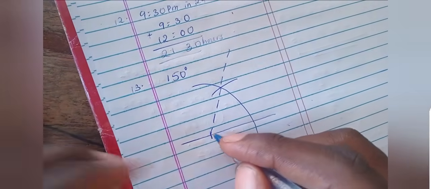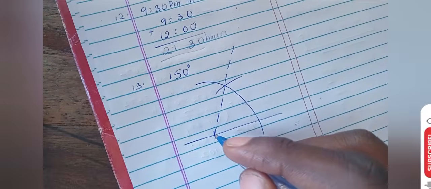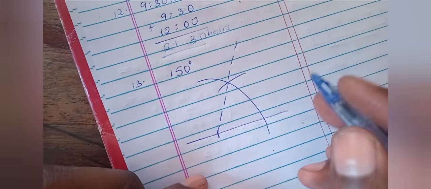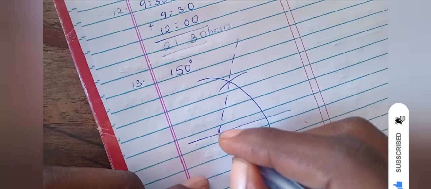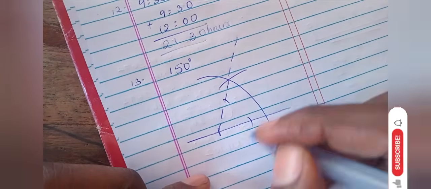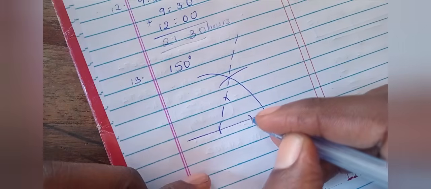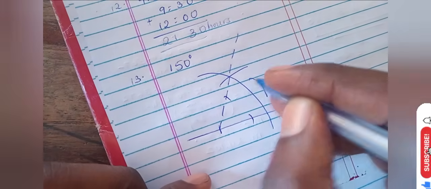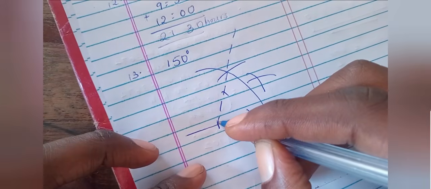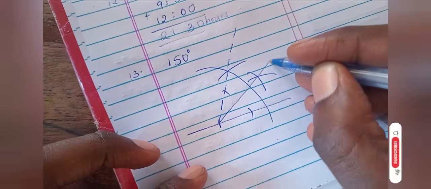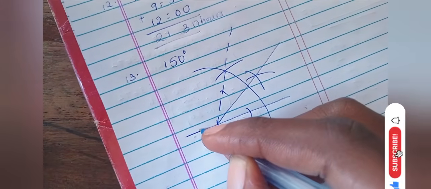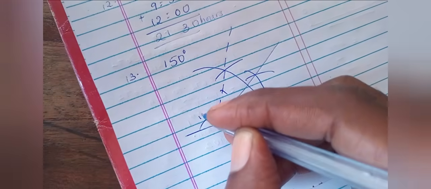So I bisect 60. To bisect is to divide an angle into two equal parts. So I will adjust my pair of compasses and the pencil to a reasonable radius, maybe up to here. Then I stand at this point, I make an arc here. With the same radius, I also make an arc somewhere here. Then I maintain the same radius. I come and stand here, I make an arc, stand here, I also make an arc. Then I can join this one up to there. It means that this part is 30 degrees, meaning that the remaining part this way is 150 degrees.